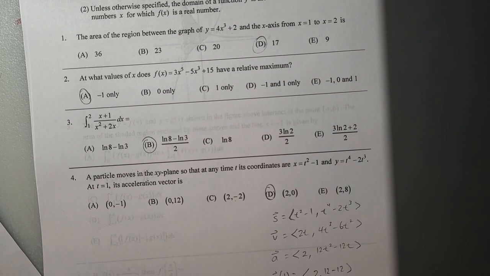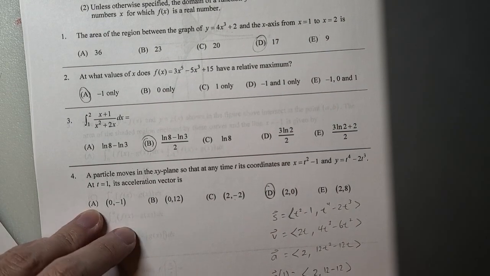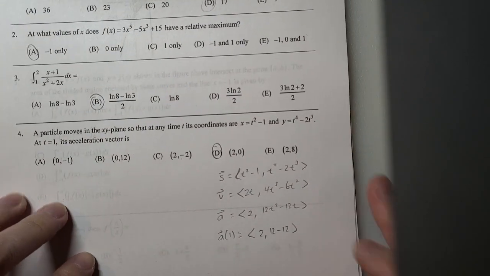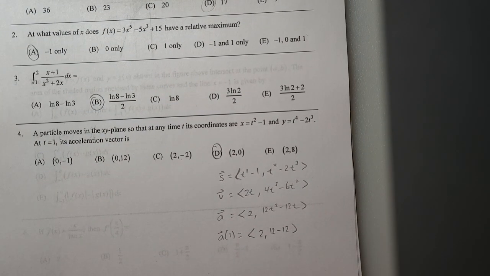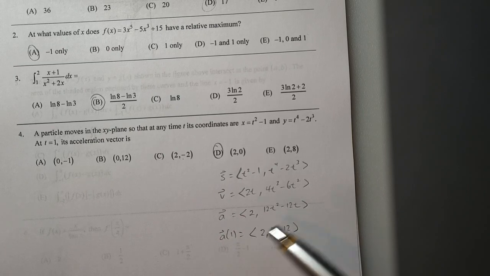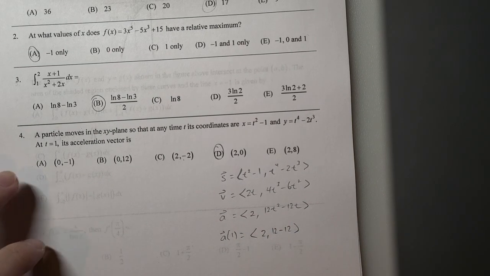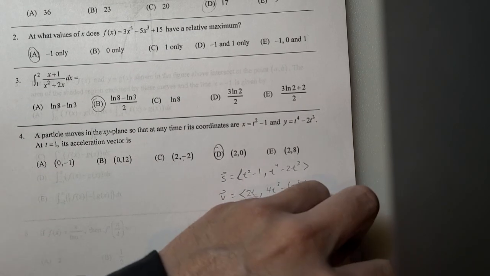4 is D, yes. Okay. Oh, I don't know if I got cut off, sorry. So this is the acceleration vector, and then we plug in t as 1. Okay, let's move on.